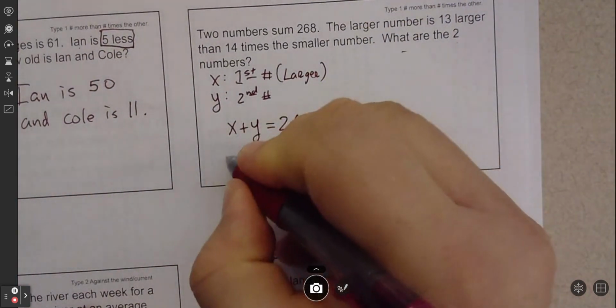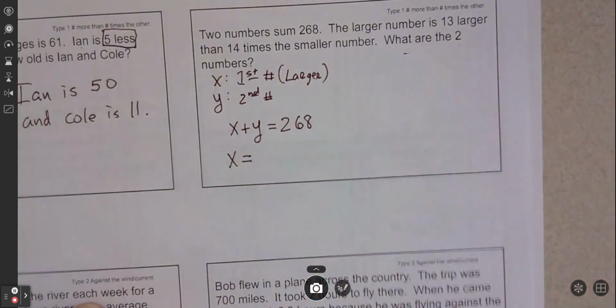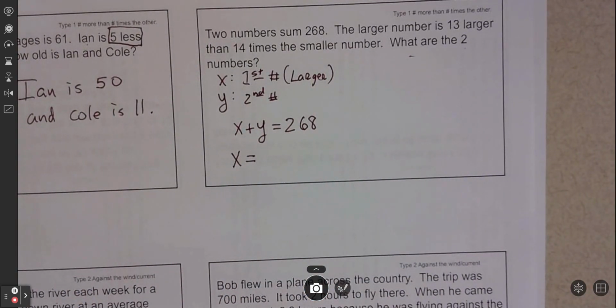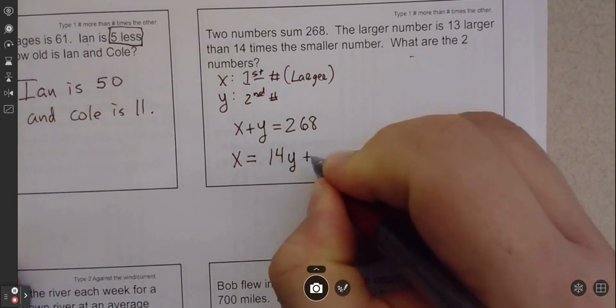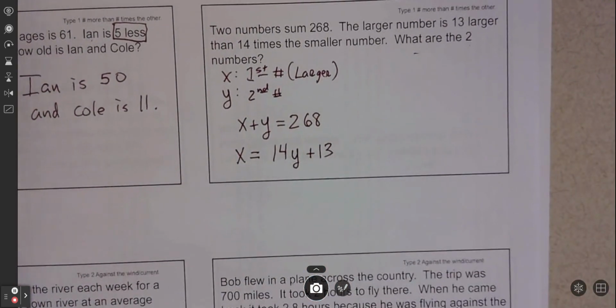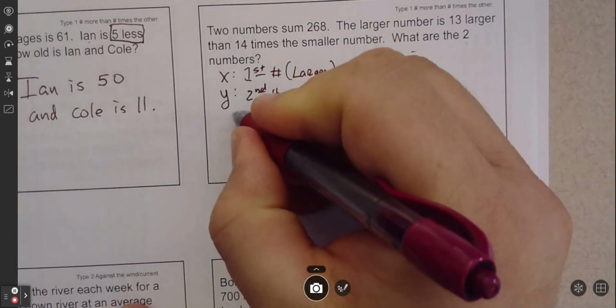The larger number, so X, is 13 larger than 14 times the smaller. We usually like the adding or subtracting on the end. So X equals 14 times Y plus 13. Even though they say the adding or subtracting first, I like to put it on the end. And there's my system.